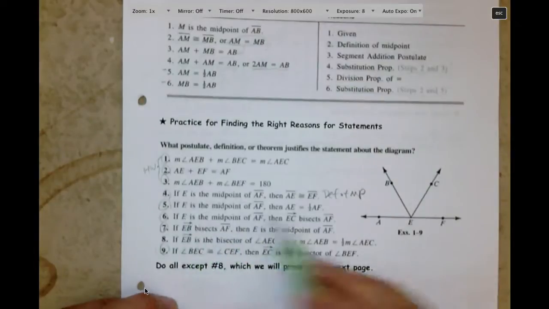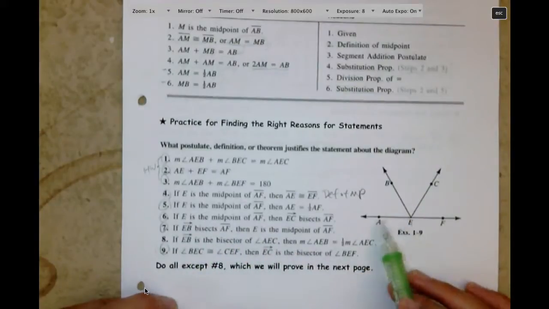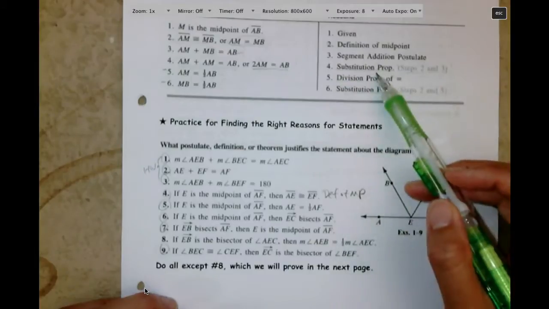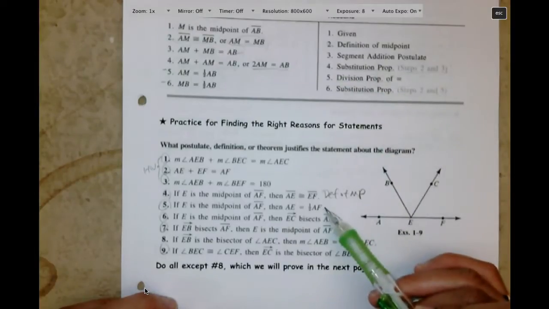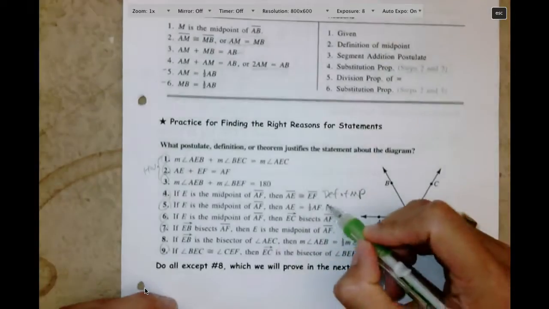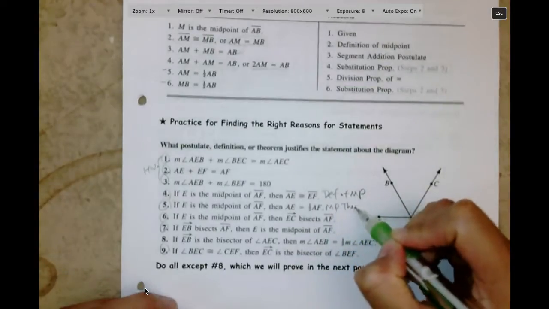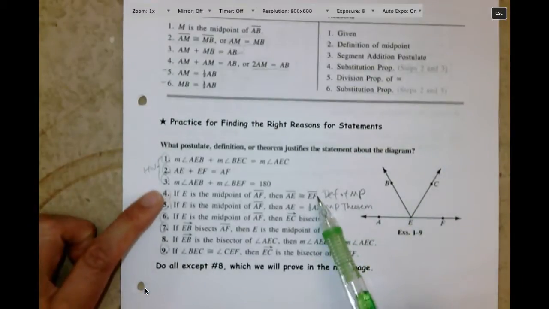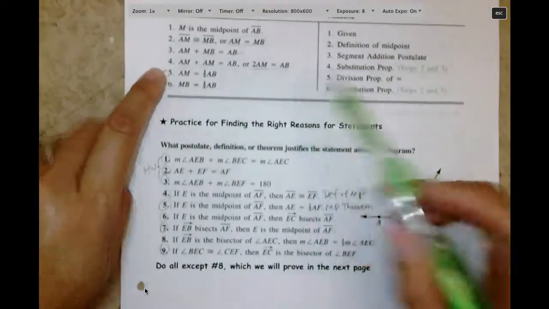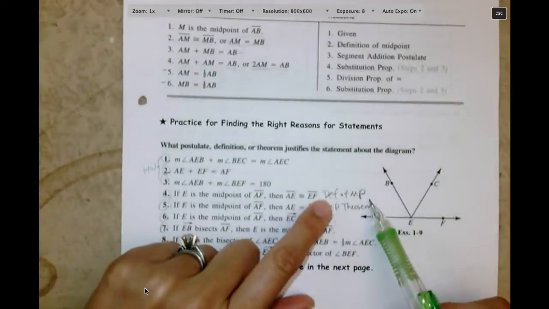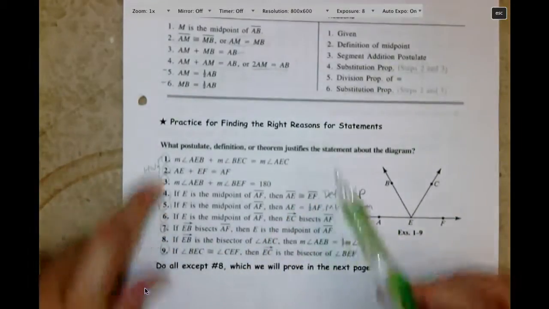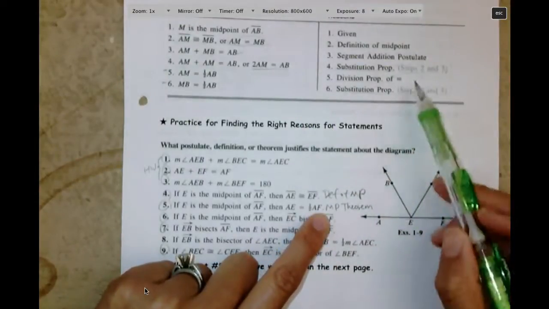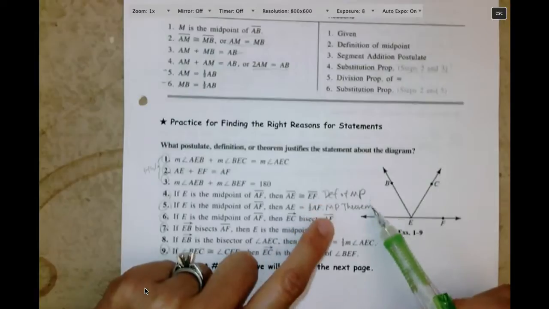If E is a midpoint of AF, then AE is 1/2 of AF. That's what we just proved. So this is not the definition of midpoint anymore. This is the midpoint theorem. So I need you to understand that if you are saying this in the proof line, the statement, then that's the reason you need for that line. If you're saying this in the statement for the proof, this is what you have to say for the reasons, not the definition of midpoint.